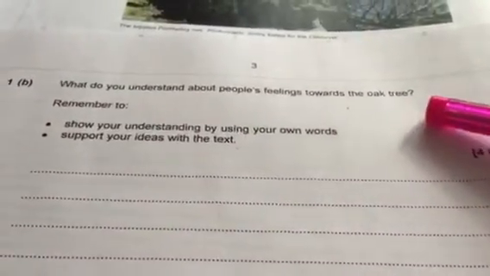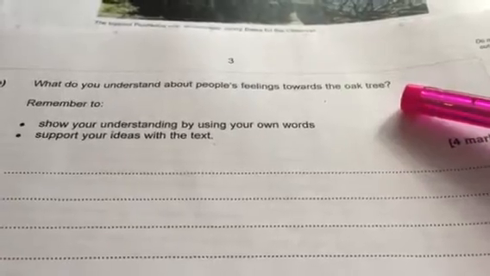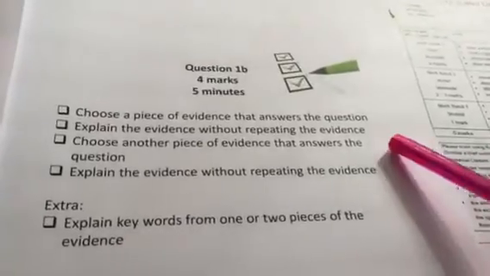Okay, so this video is going to be on how to answer question 1B. So again, with this question, it's really important that you understand what the question is asking of you, so that you can answer the question appropriately, okay? In your revision pack, you have got this worksheet here, which advises you on how to structure your answer.